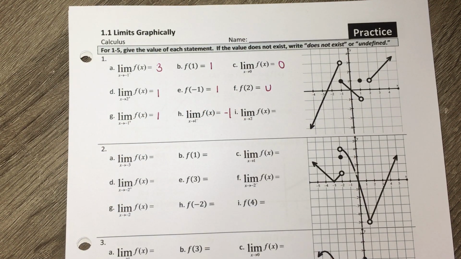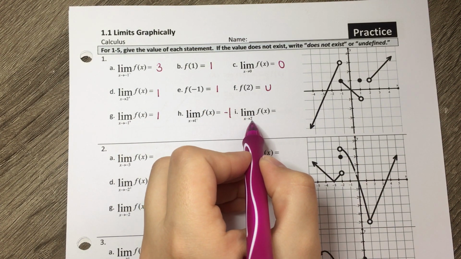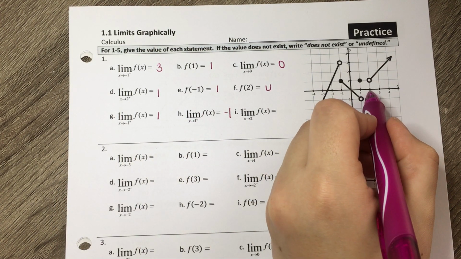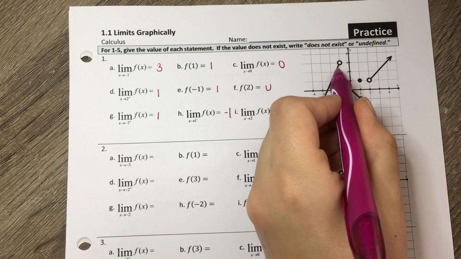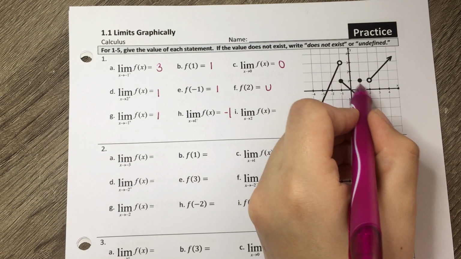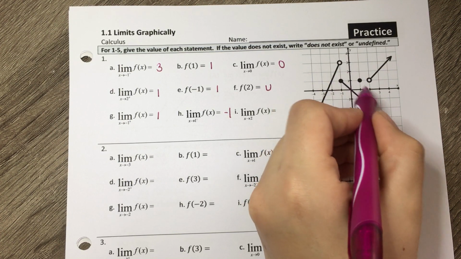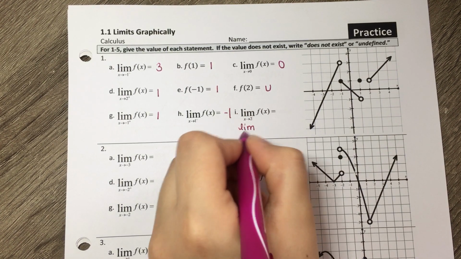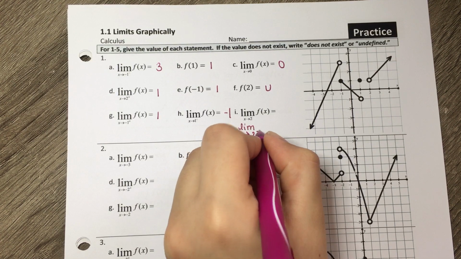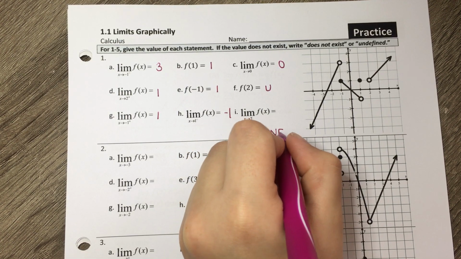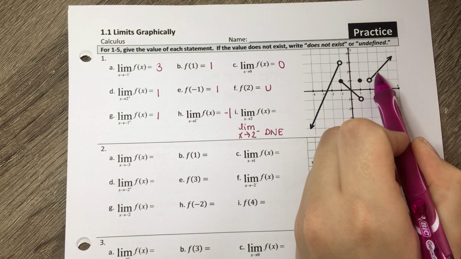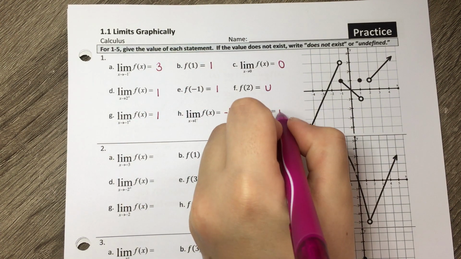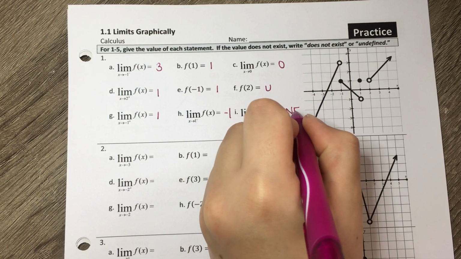And then lastly, for letter I, we are approaching 2, and it doesn't say from the left or right, so that means do both. So I want to approach 2 from the left-hand side, and there's no function to approach 2 from the left-hand side. So that side doesn't exist. So the limit as we approach 2 from the left-hand side does not exist. There's no function. But when we approach from the right, we get 1. The limits as we approach from the left and the right are not equal, so that limit does not exist.